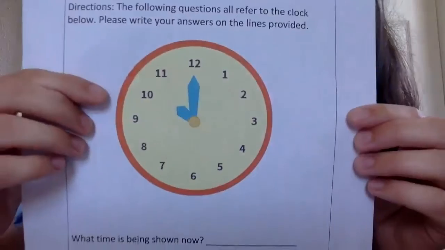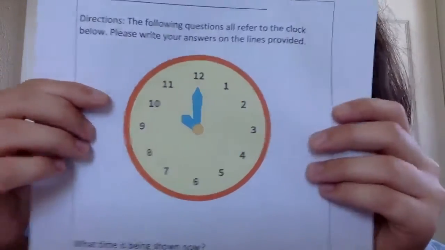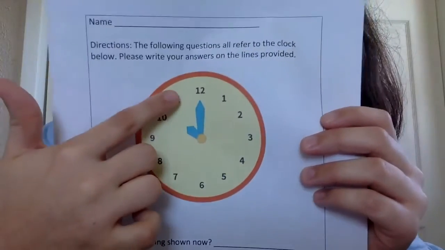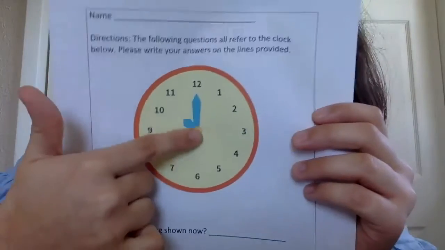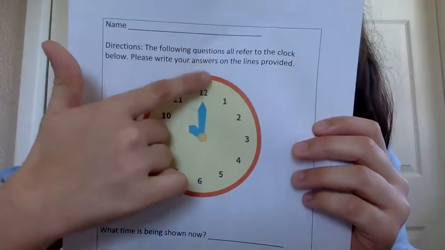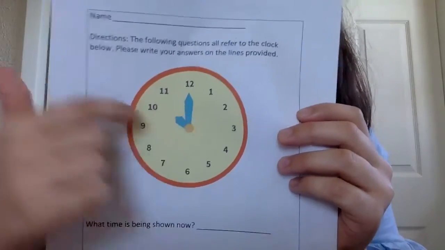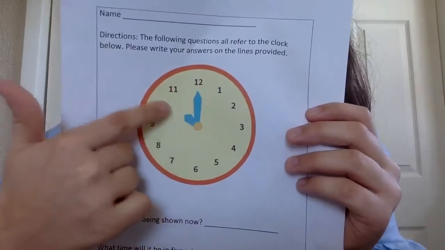So if we look at this clock, let's think about our hour hand and our minute hand. Our hour hand is pointing to the 10. It's not on the 11, it's not on the 9, it's right at our 10. And our nice long minute hand is at the 12. And remember, the 12 represents our 60. So since 60 is our special number when we're talking about time, this means it's exactly 10 o'clock. So our first answer would be 10 o'clock.